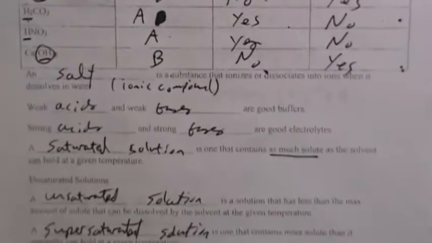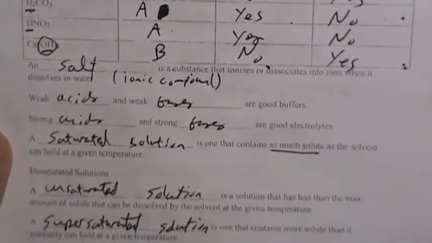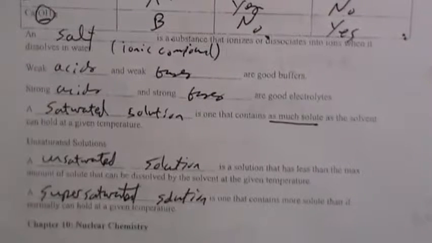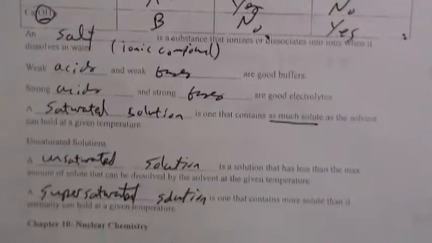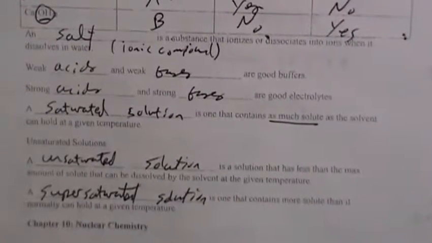Okay? Salts are substances that will ionize or dissociate into ions when they're dissolved in water. These are ionic compounds. Weak acids and weak bases are good buffers, which means they resist changes in pH. For example, your blood is buffered with carbonic acid, H2CO3, and when you exhale, the amount of carbon dioxide and the rate of your breathing regulates the pH of your blood by changing the levels of carbonic acid in your bloodstream.